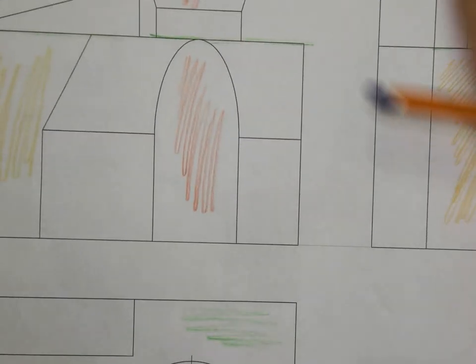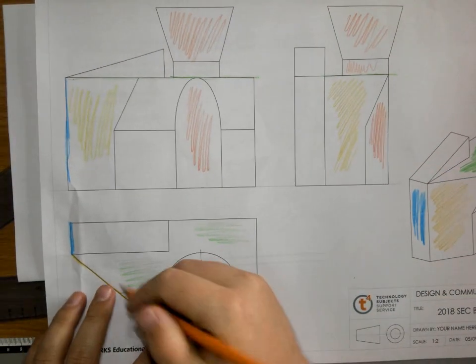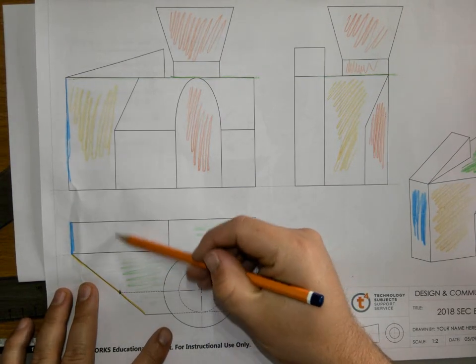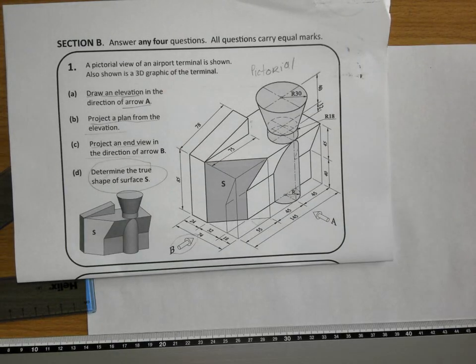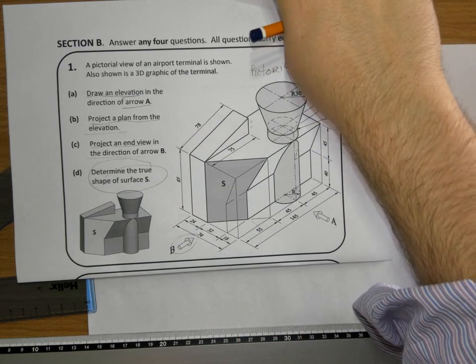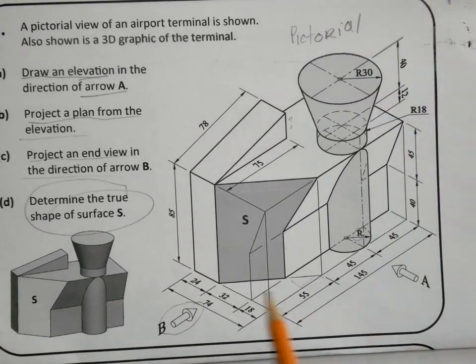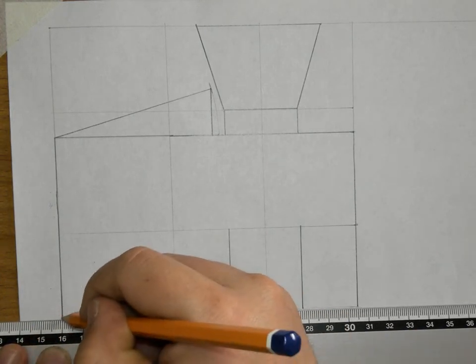If you get your plan view, you get the point in plan view, and its position in elevation lies directly above. So we're going to start our plan view. The width of it is 74, and there's 24, 32 and 18. So I'm going to draw my XY line.